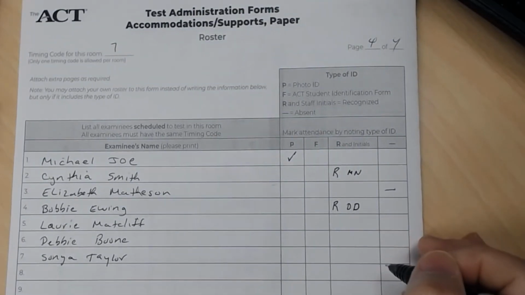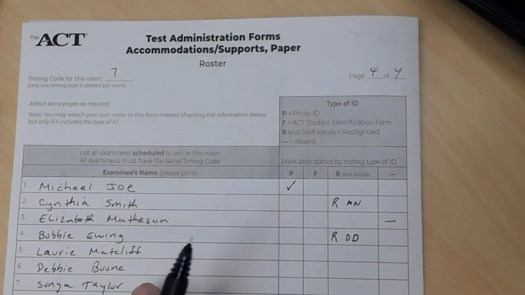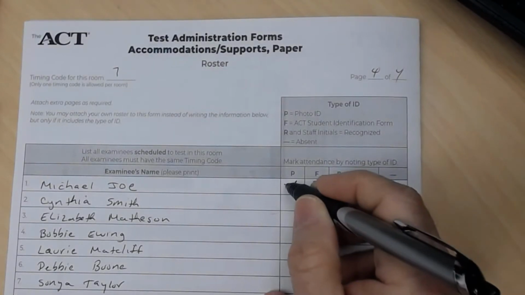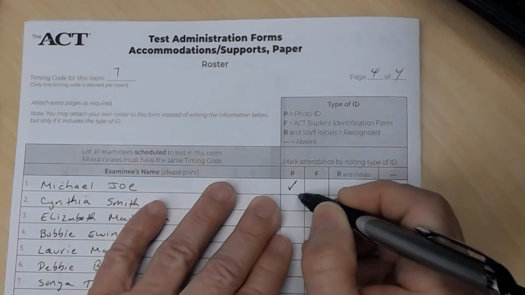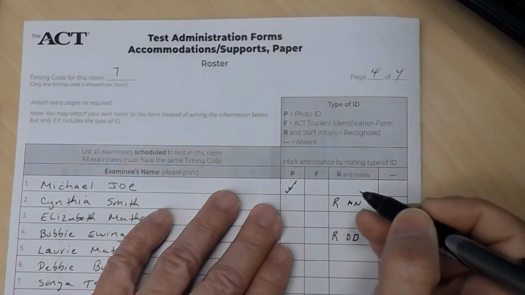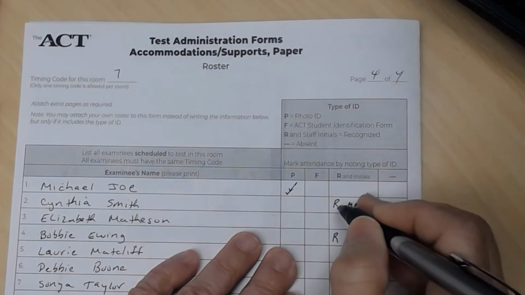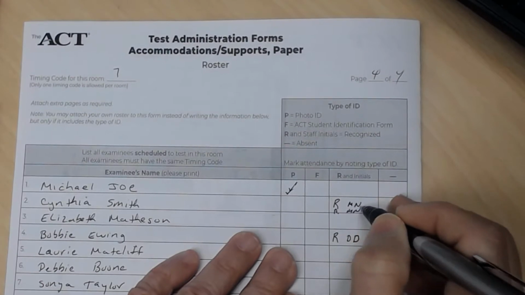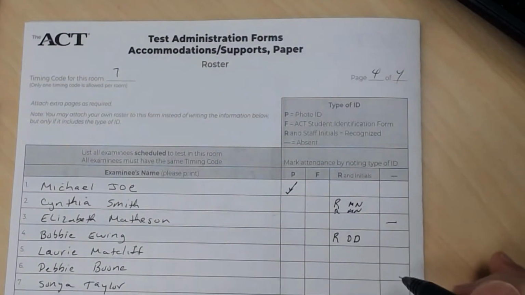Now notice that for this particular timing code, it's multiple days. So you may want to use these columns: this would be day 1, and then day 2. I wrote too big, but in day 2 you would do another one, picture ID. So let's say on day 2, this student did not have a photo ID, you would probably recognize the student again, so you do an R and the initial. Since we are doing multiple days, just go ahead and do it that way.